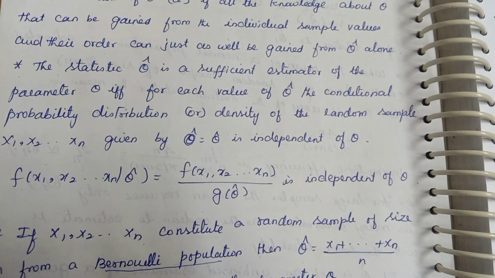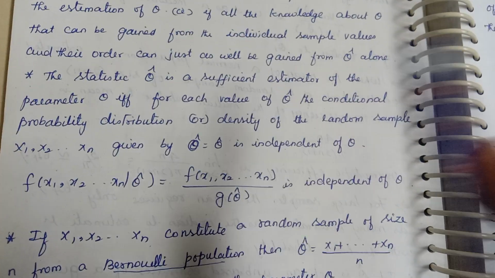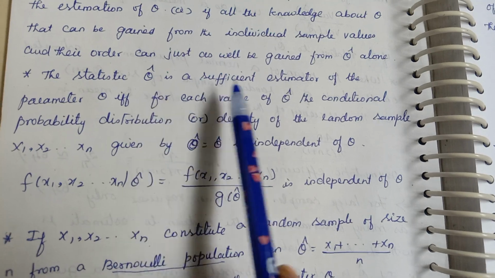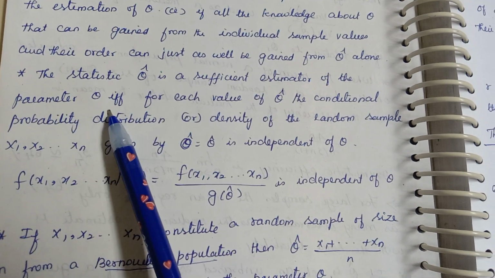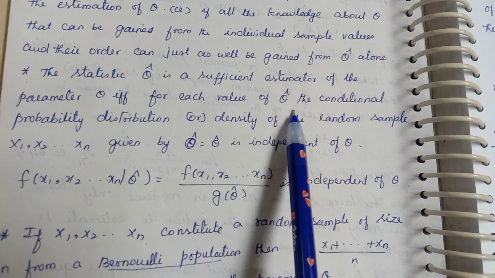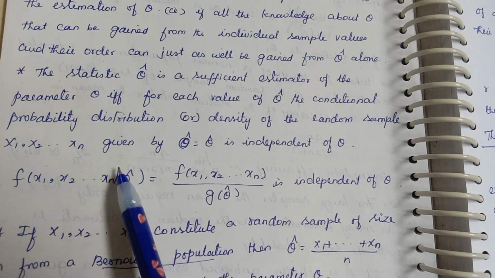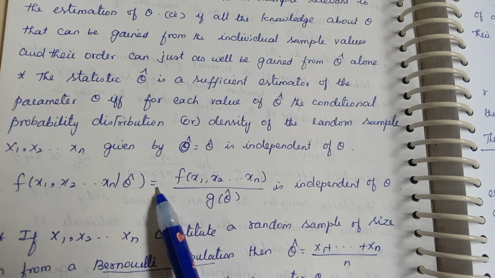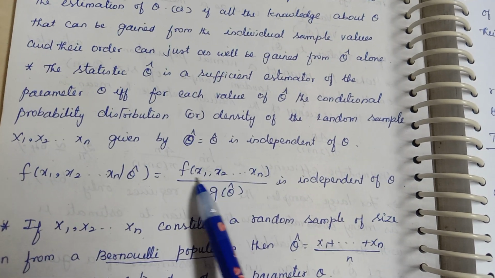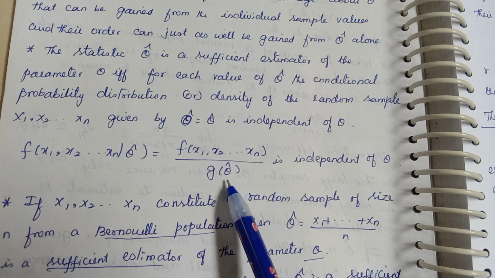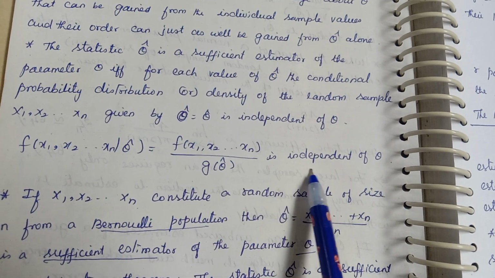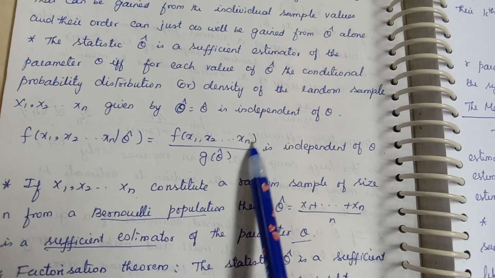But mathematically, how to prove it is sufficient? The statistic theta cap is a sufficient estimator of the parameter theta if and only if for each value of theta cap, the conditional probability of x1, x2, etc., xn given theta cap can be written in this form: f of x1, x2, etc., xn divided by g of theta cap. This is independent of theta. You have to write it like this.